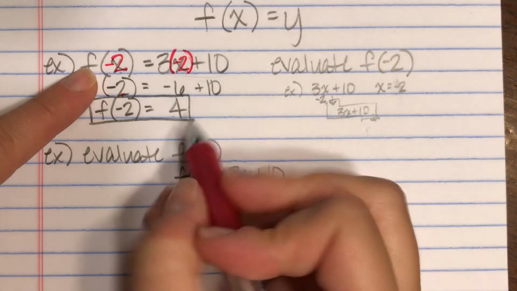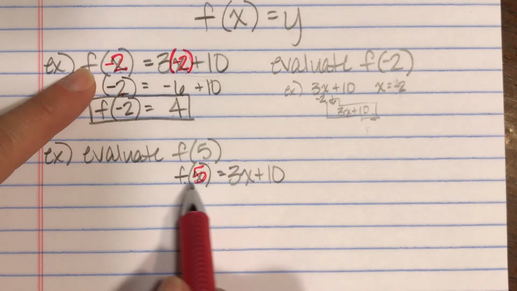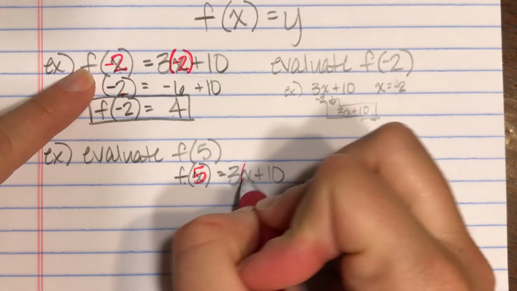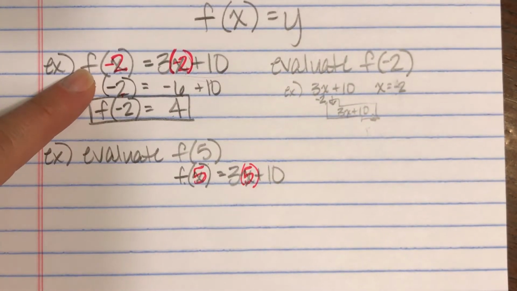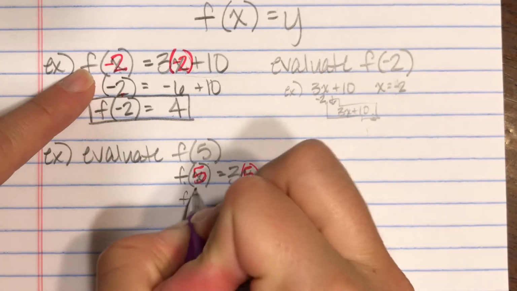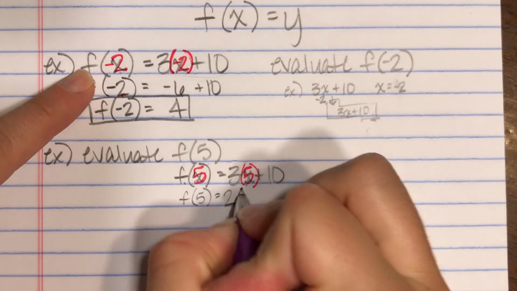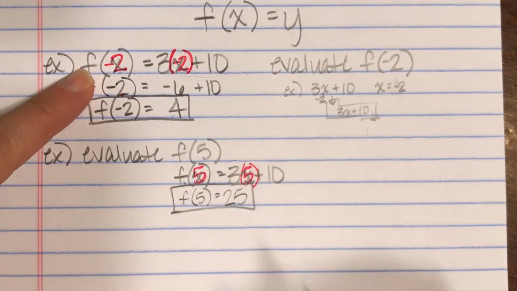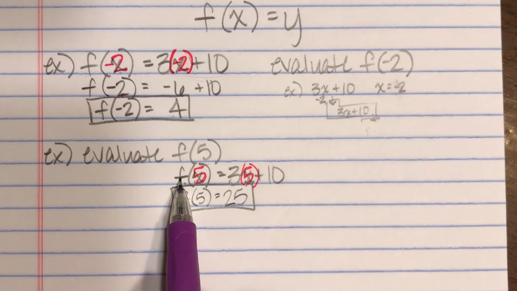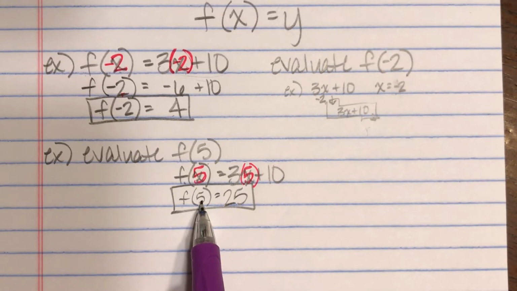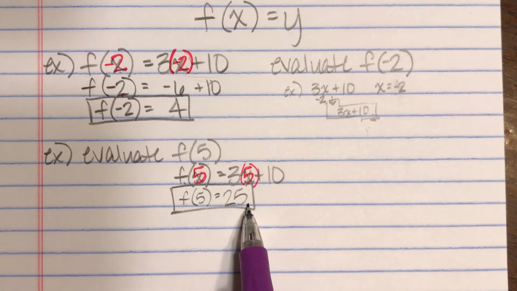And this is saying I'm replacing the x with a 5. Instead of f of x, I want f of 5. So this is also going to become a 5. Now I just work it out: f of 5 equals 15 plus 10, which is 25. This gives you a lot of information. It tells you that I used the F formula, I plugged in a 5, and when I worked it out, I got an output of 25.